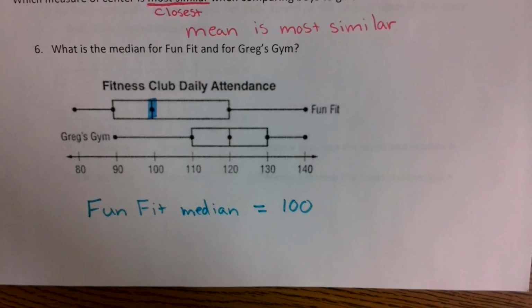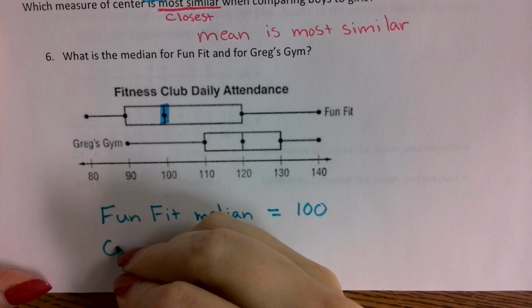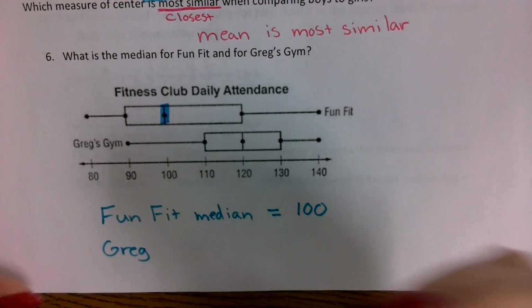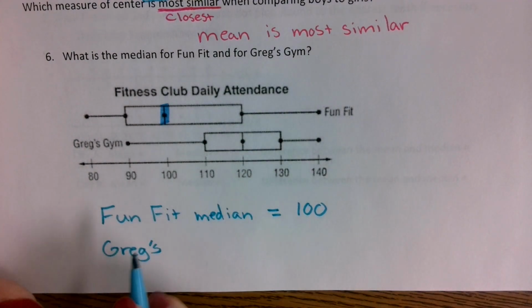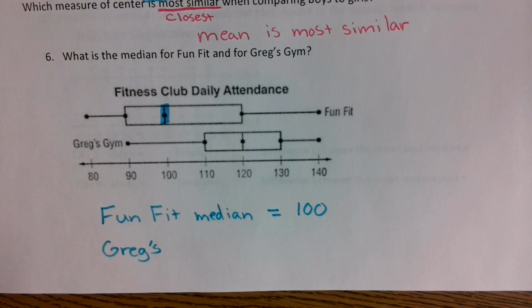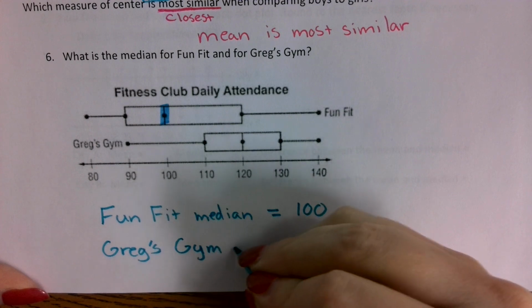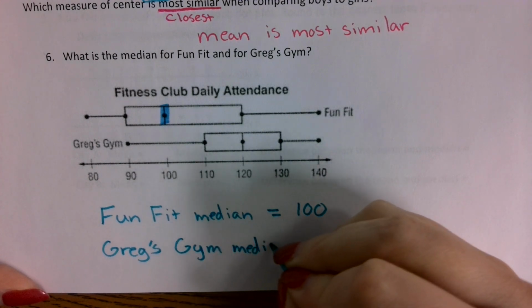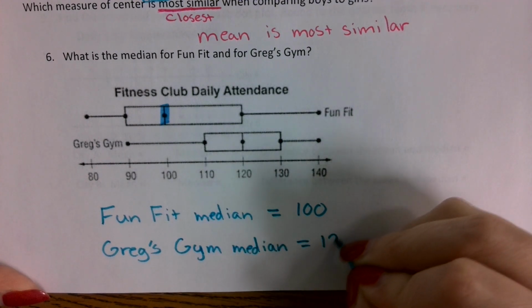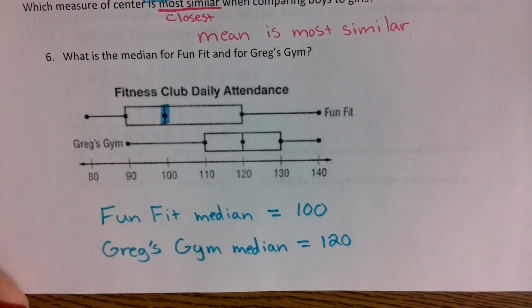What about for Greg's gym? Greg's gym. Azariah, which one do you think is the median for Greg's gym? Inside the box. Which one's inside the box? 120. Good. So Greg's gym, again, your median, guys, is inside of the box. The median is going to be 120 for Greg's gym.